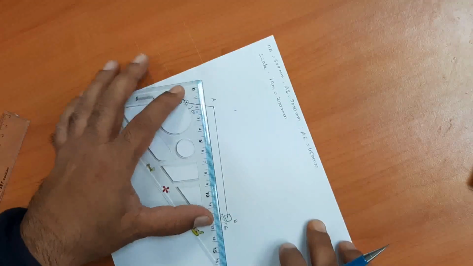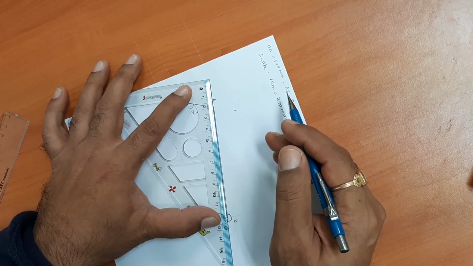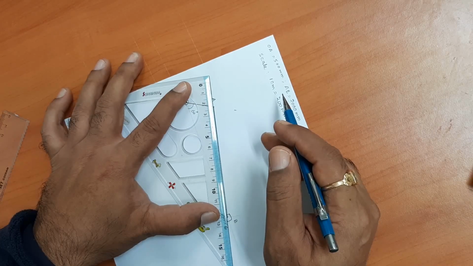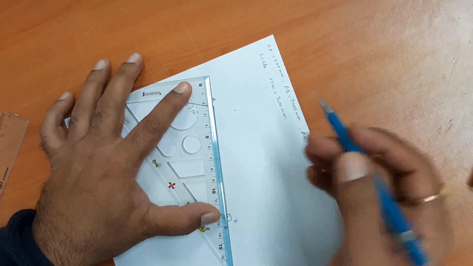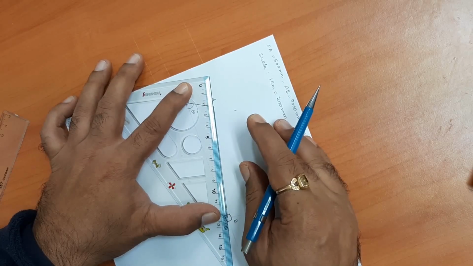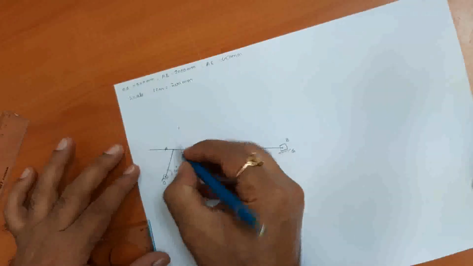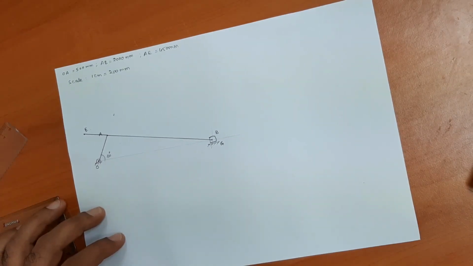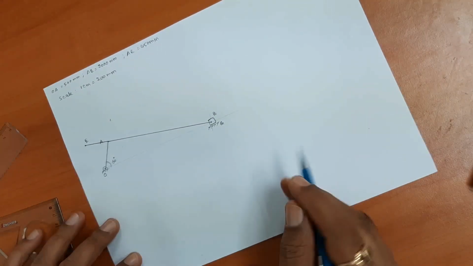So you just extend this AB line 2.25. So this is point E. We have finished the configuration diagram, so we can construct the velocity diagram now.